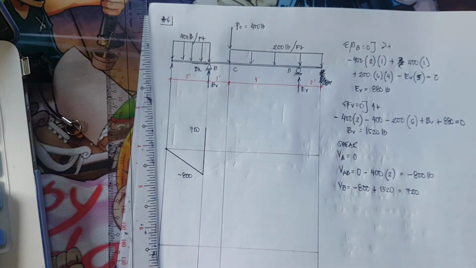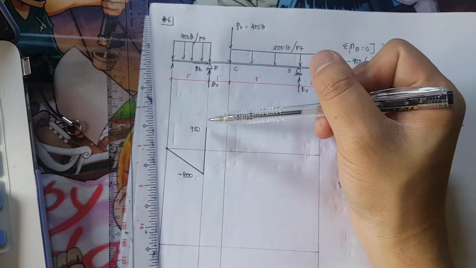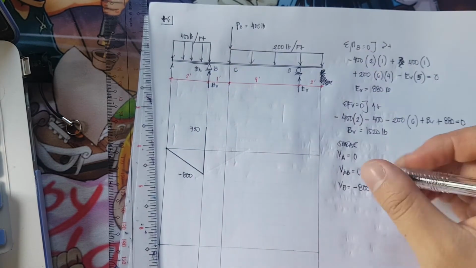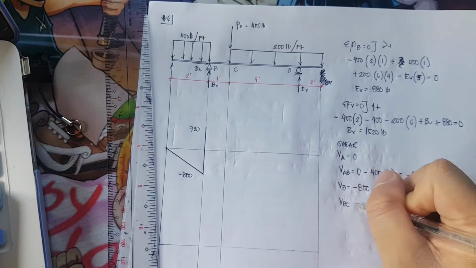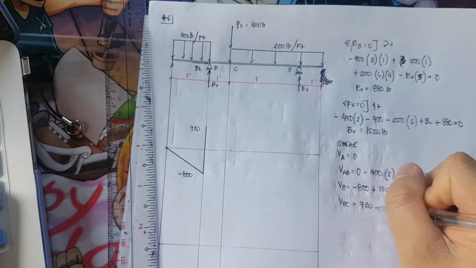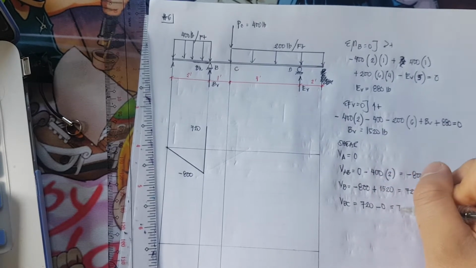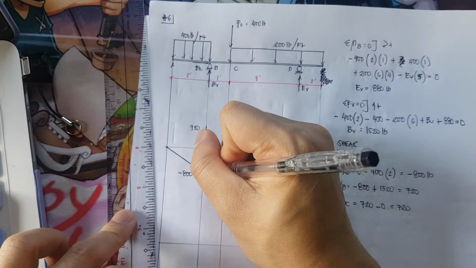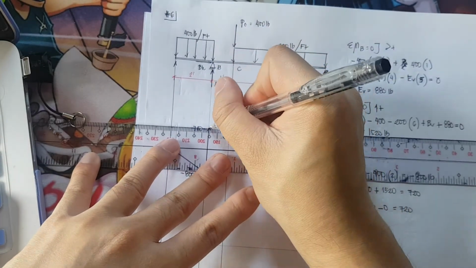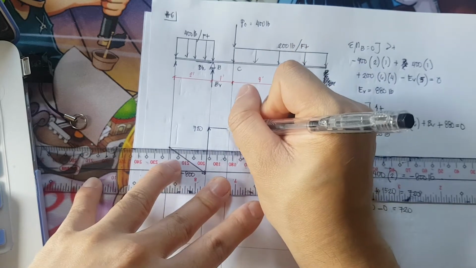Okay. Do we have a change of load from point B to point C? There is none. So we have shear BC is equivalent to 720 minus 0, which is 720 still. So that will still be a straight line from point B to point C.